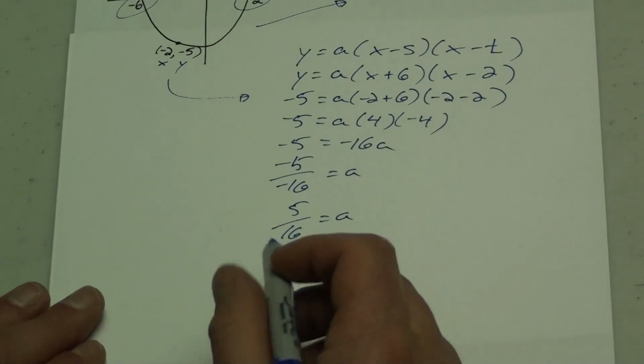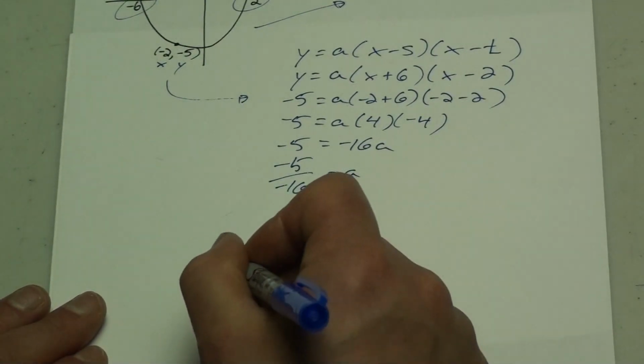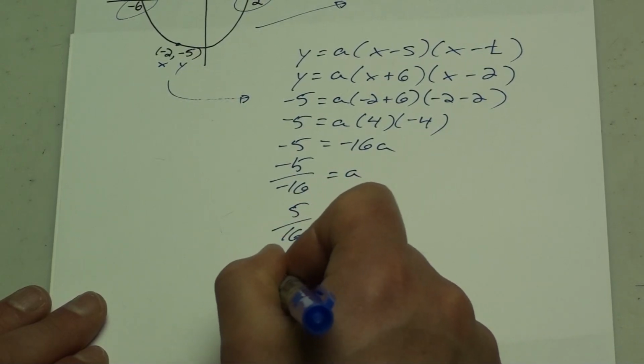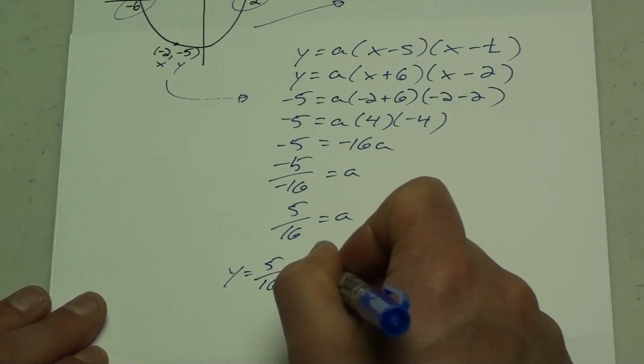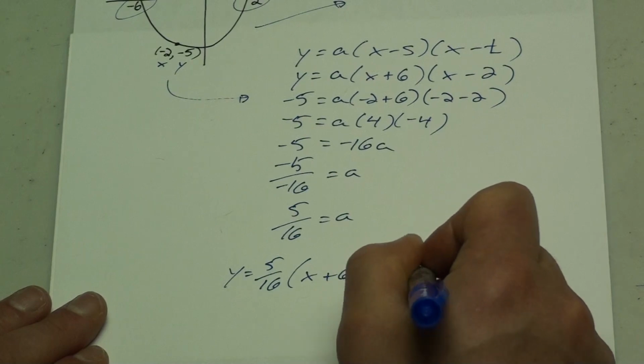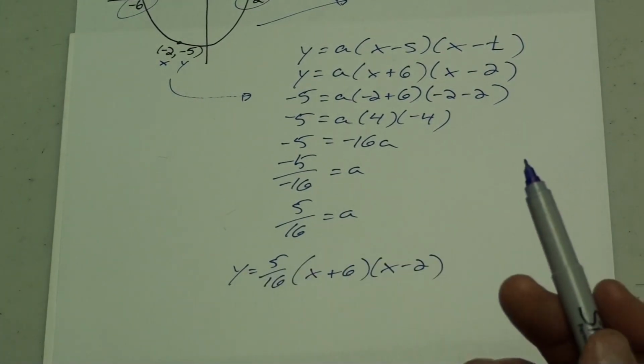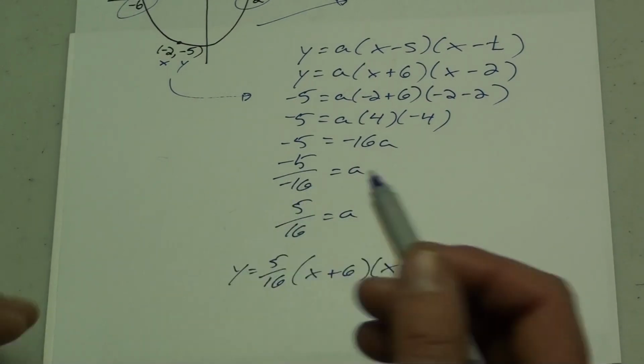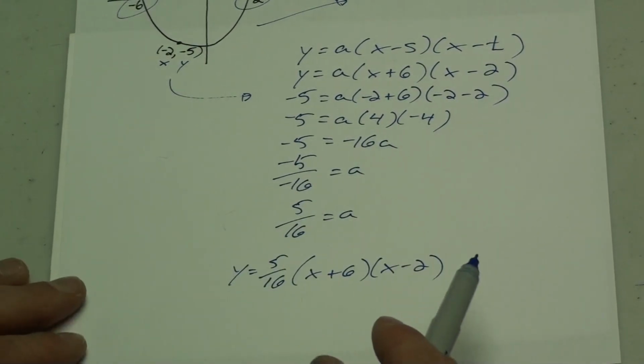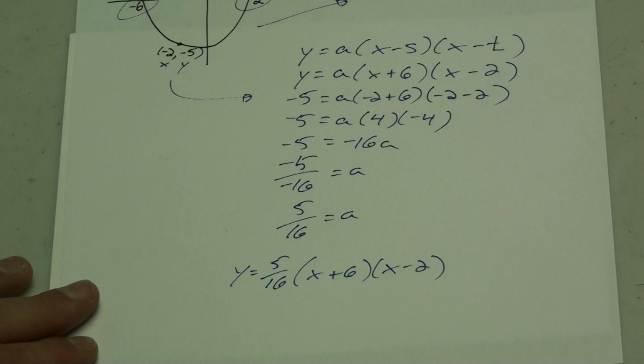Now that I have my a value, I can actually write out the full equation. Y equals 5 over 16ths, x plus 6, x subtract 2. Okay? Now I have it in that form. I can either expand it or do whatever to change it to any other form depending on what the question's asking. Okay, but I have all the values I need.